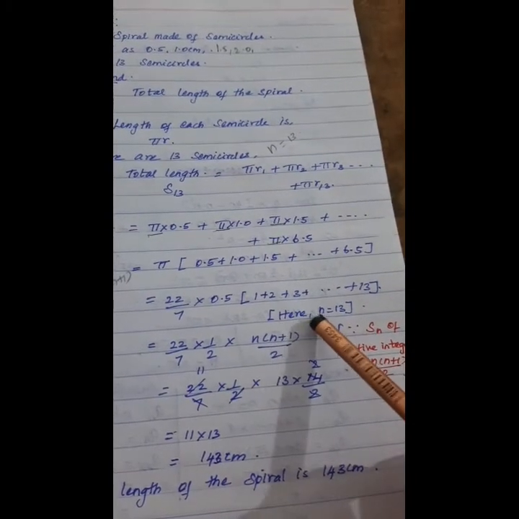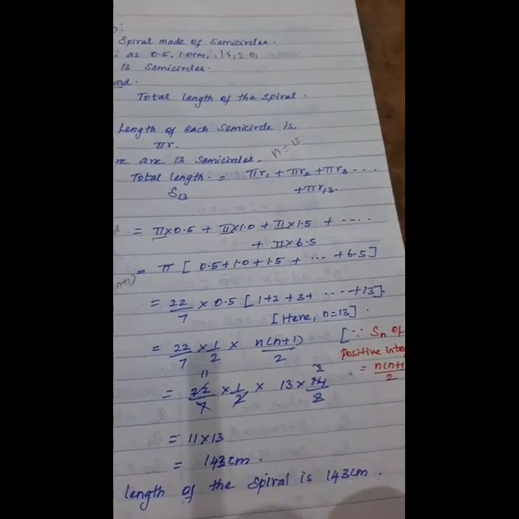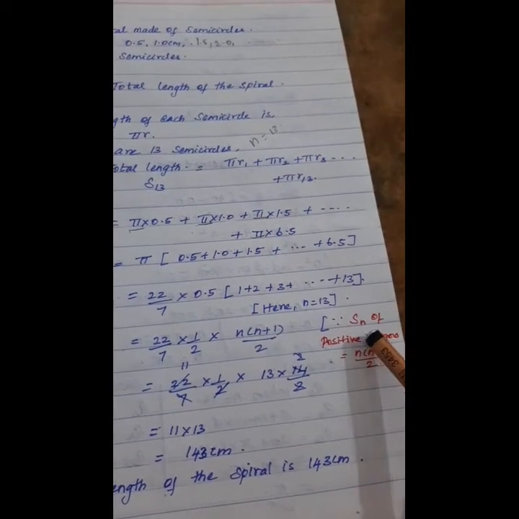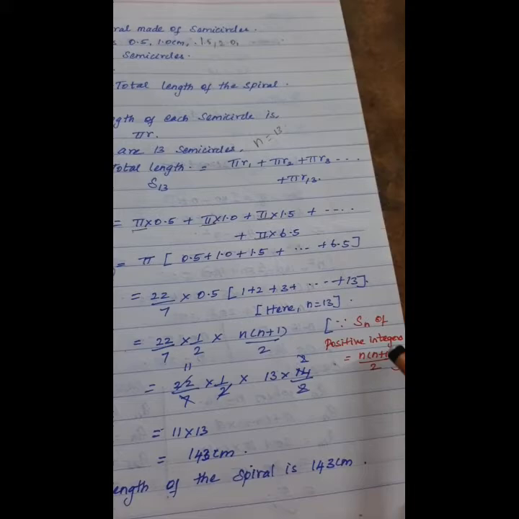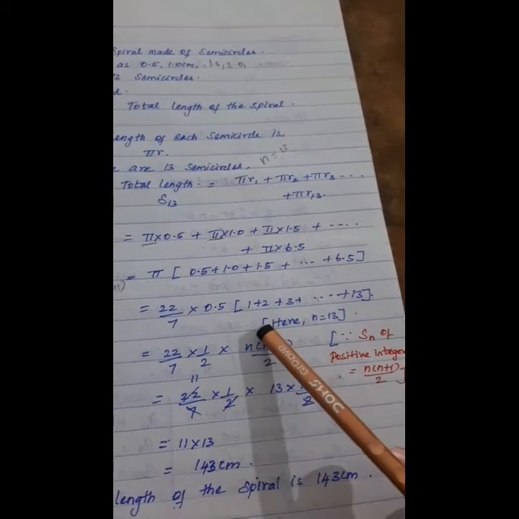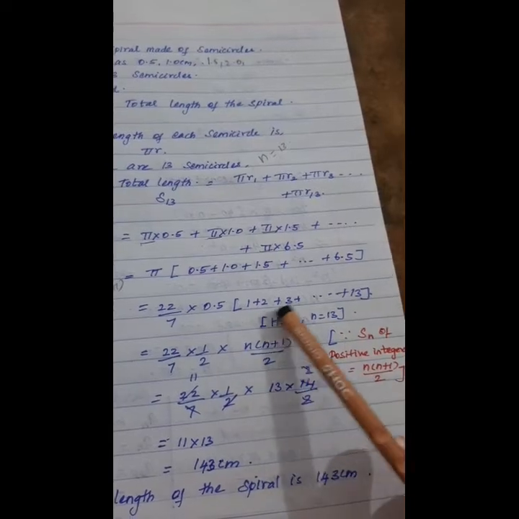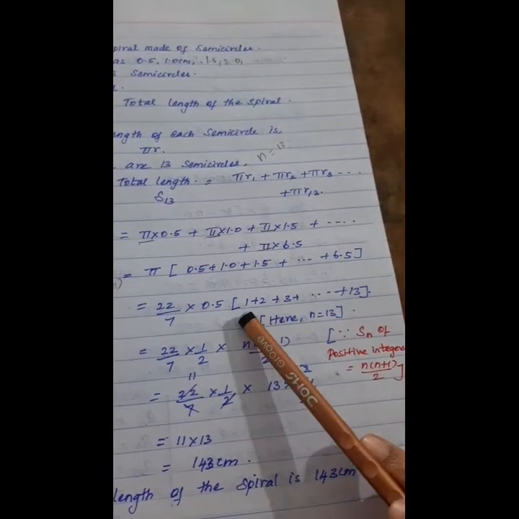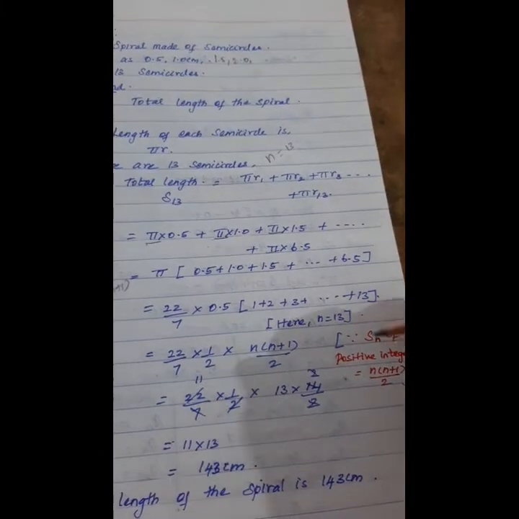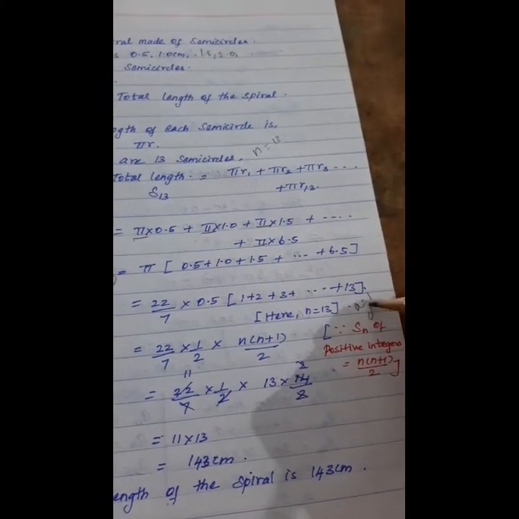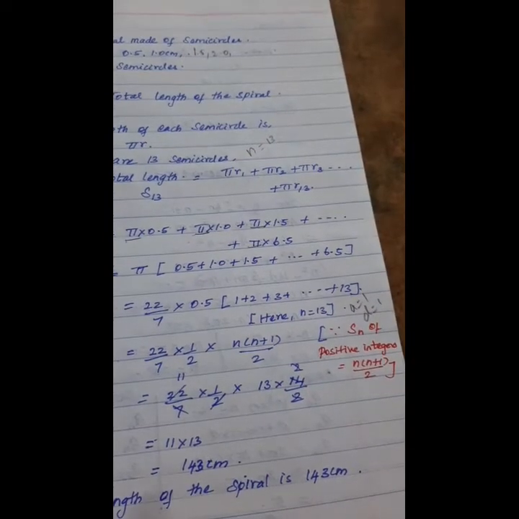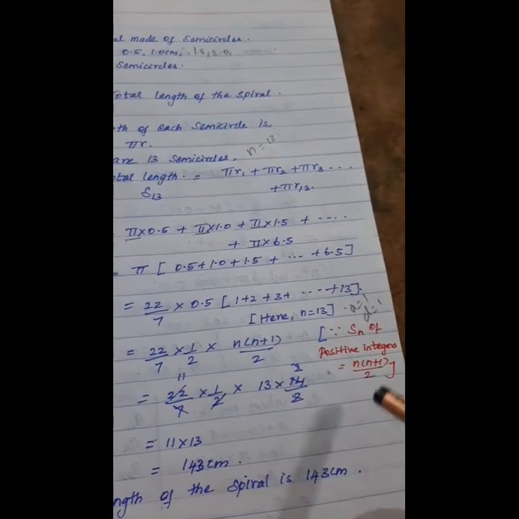Here I am introducing a new formula for you. Make note of it. Finding the sum of an AP for positive integers. Positive integers are nothing other than the natural numbers. See here what sort of series you have here: 1, 2, 3, 4. It starts with 1 and it goes like 1, 2, 3. So A is 1 here and D is also 1 here. What type of series is this? Natural numbers. For finding the sum of natural numbers, we have another new formula.